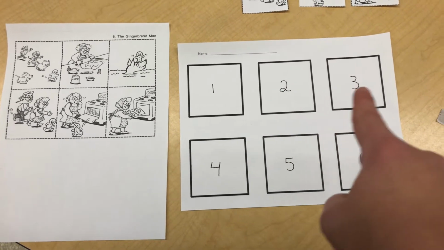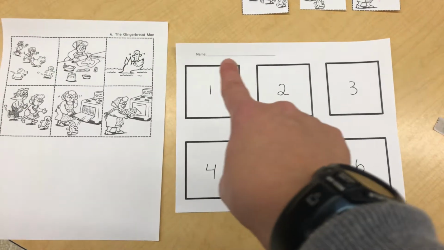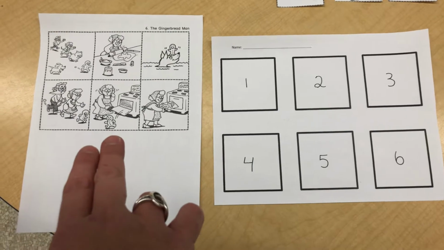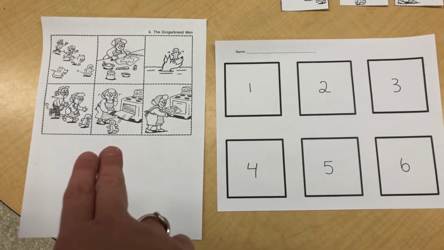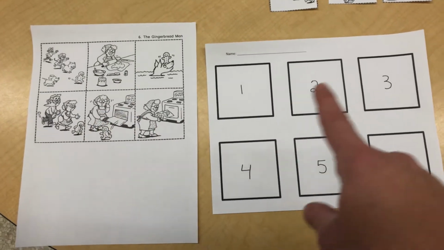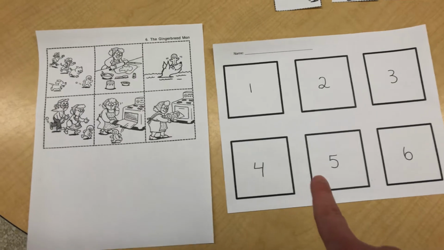So you see 1, 2, 3, 4, 5, and 6. If you could put your name at the top of this one, it says name, so write your name there. That would be great. Now, once you've colored this page here, cut them out. So cut out the squares, and you'll see there's 6 squares, and there's 6 squares here. So we're going to put these pictures in the right order, okay, for the story.